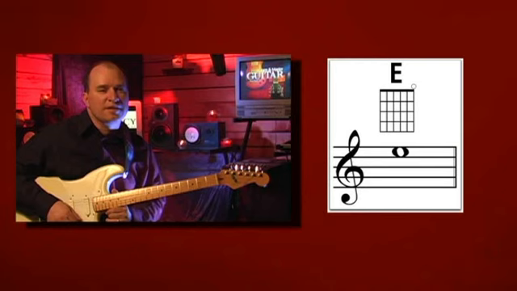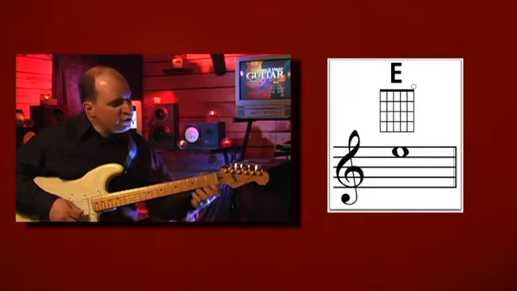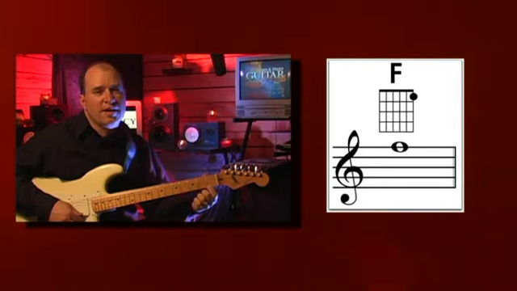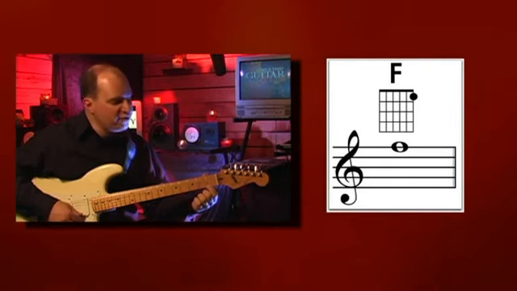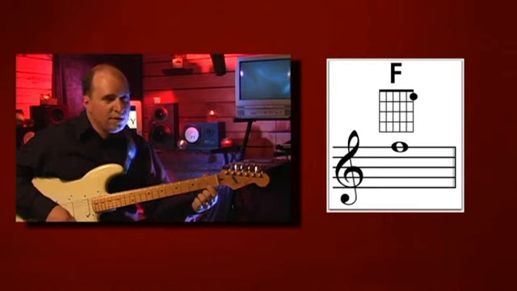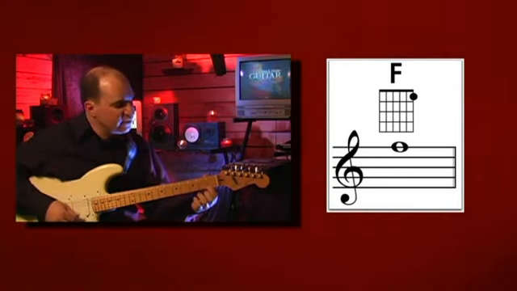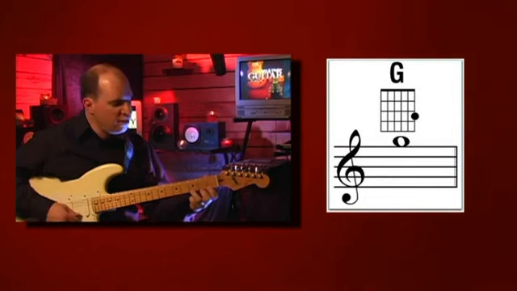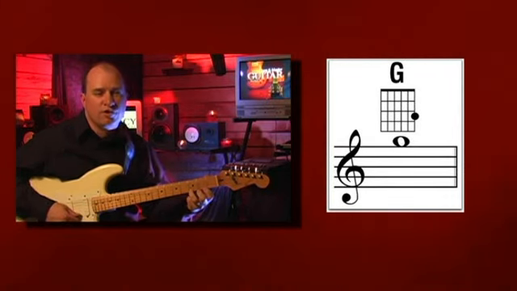That would be E. If I put my first finger on the first fret, still on that first string, and play that, that's F, which is the top line on your music staff. Every good boy does fine. So we've got E, we've got F, and the third one is G. We come up to our third finger on the 3rd fret, and that's G.